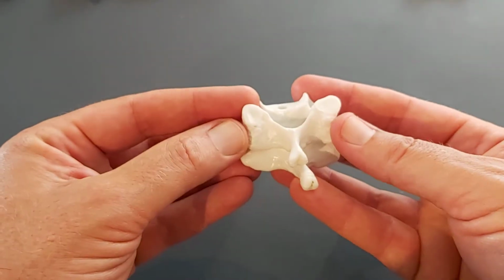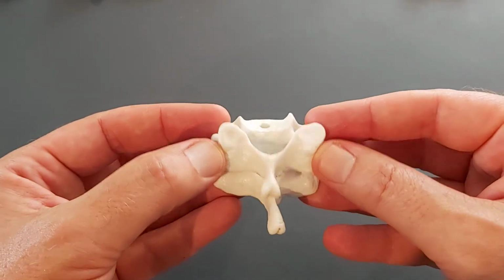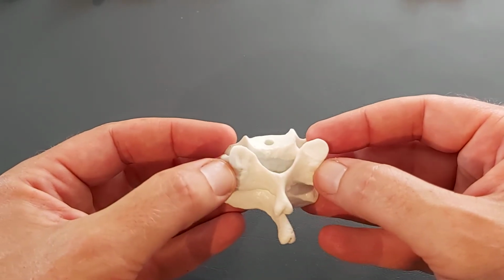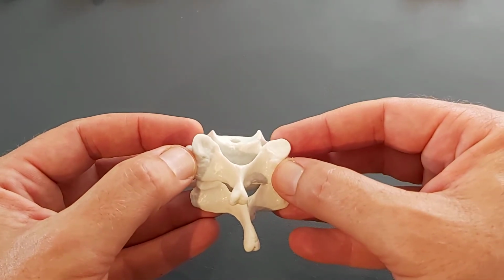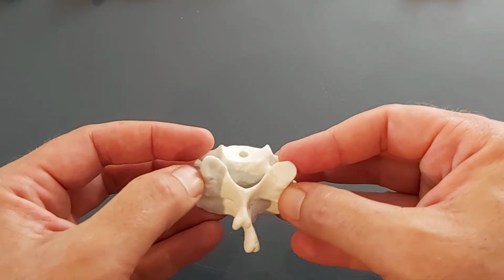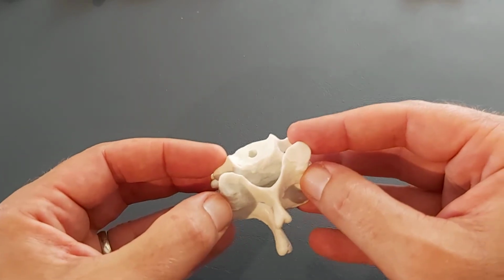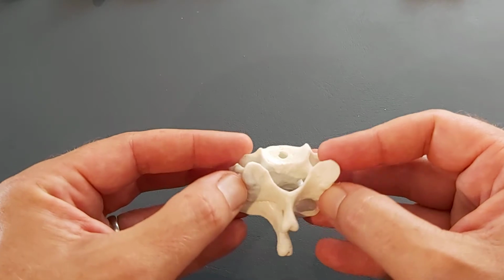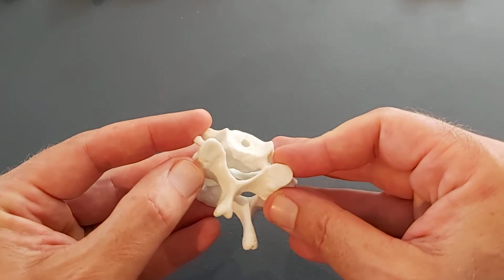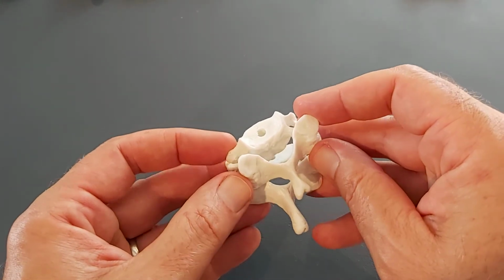Now, one of the other things that people don't very often think about is that not only can you translate this way, but you can also translate at angles like this. And the spine is really, really happy to translate up and to the left and down and to the right, up and to the right and down and to the left. So what our motion of our spine is actually doing is a little bit more like a figure of eight motion like this.